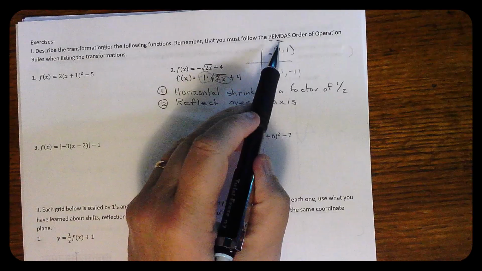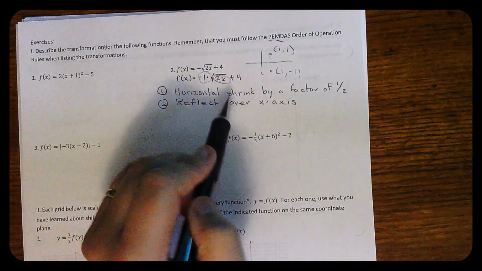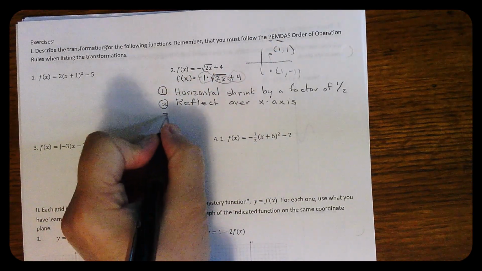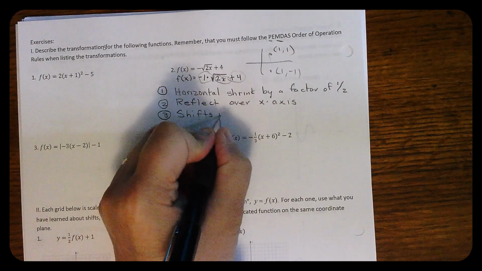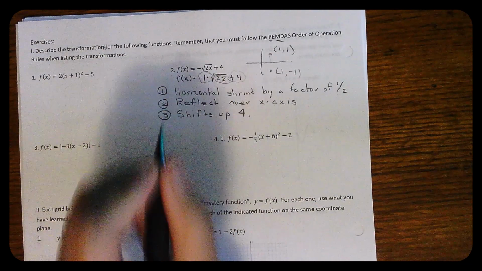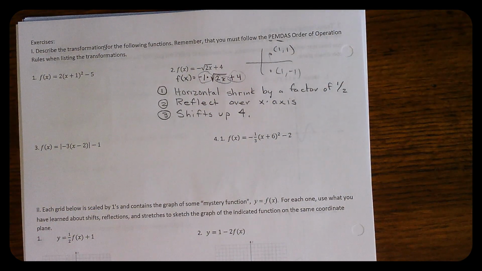All right, next in order of operations, you have addition, subtraction. So there's the plus 4. So that would be shifts up 4. Okay, so I just wanted to do one where we talked about order. The order will matter. So you have to use the PEMDAS rules to get the order right.